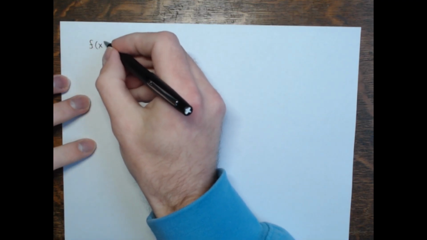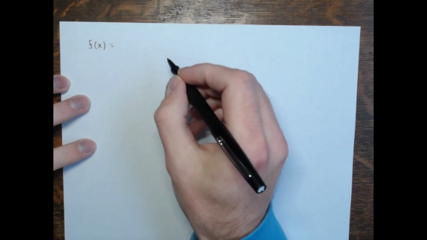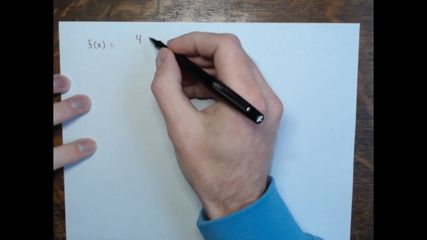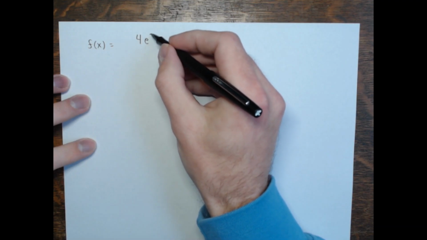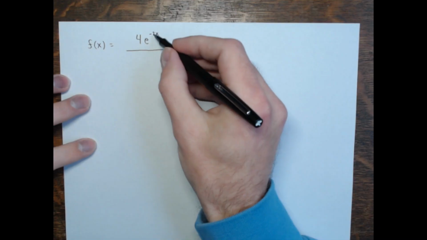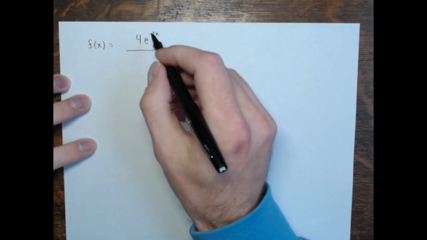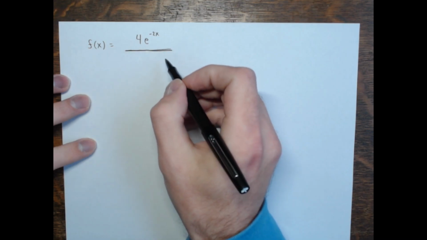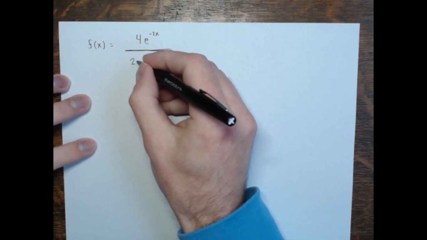So the function given, and we'll take a look at this in Desmos as well. It's a rational function. You've got 4 times e to the negative 2x. But again, this exponential function is what makes this transcendental, not algebraic. Divided by 2x plus 5.